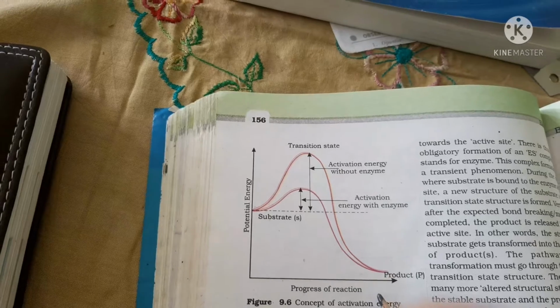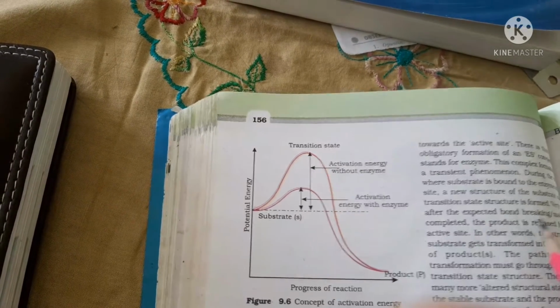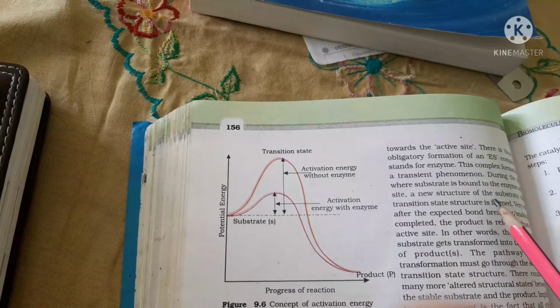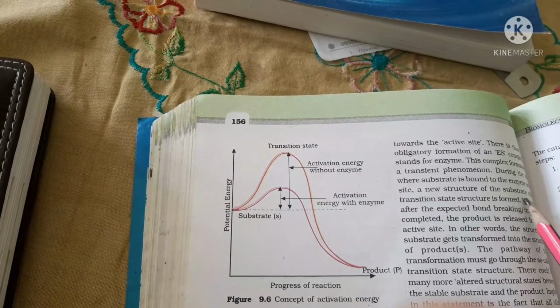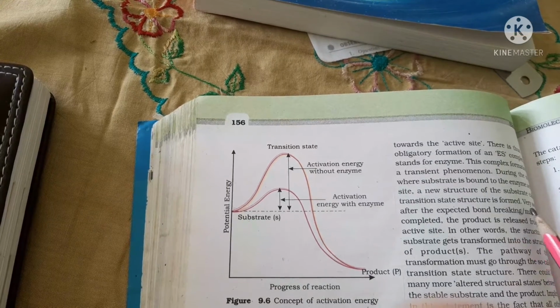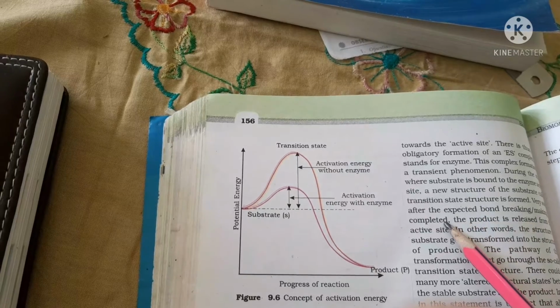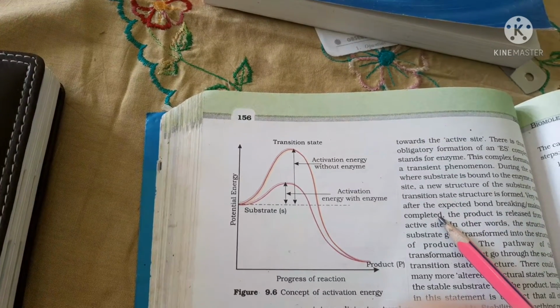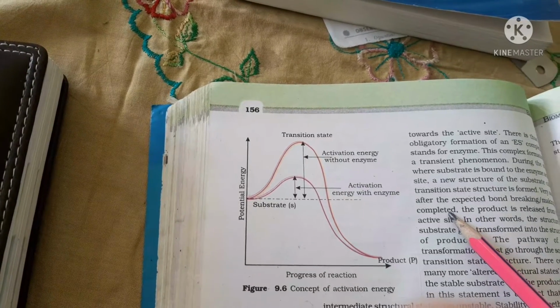During the state when the substrate is bound to the enzyme at the active site, a new structure of the substrate called the transition state structure is formed. Very soon after the expected bond breaking or making is completed, because in a chemical reaction either there will be bond formation or there will be the breaking of the bond.